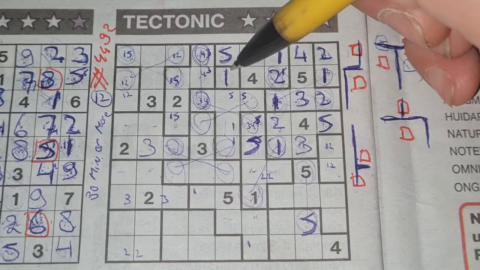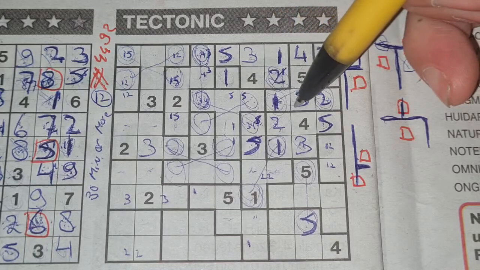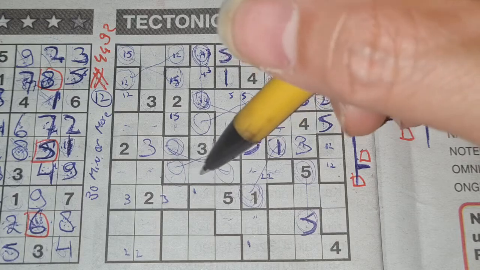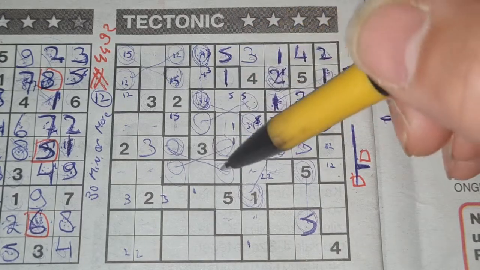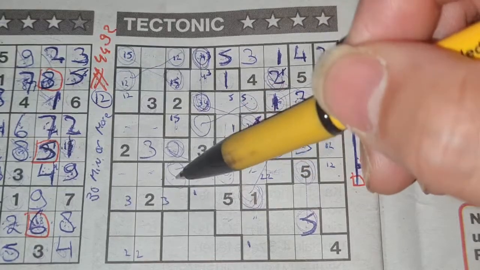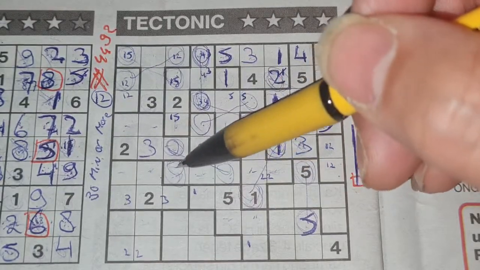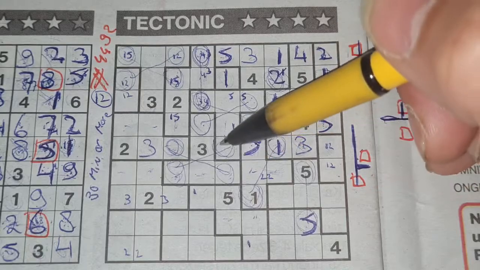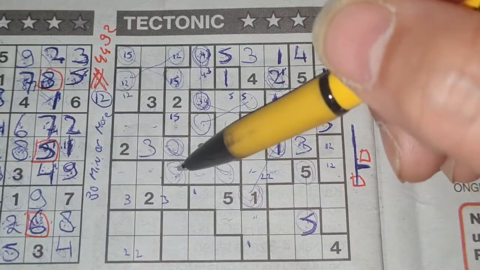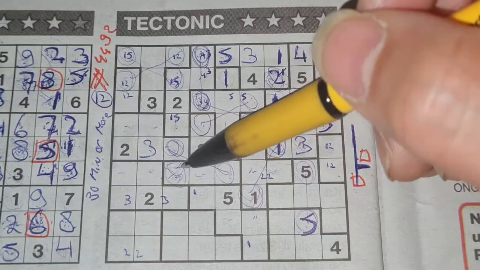I'm thinking. These 2 boxes can be a 5, so the 5 could be here, could be there. If I place the 5 here, this box is connected with that box, should be also 5. But we already have a 5 here. So it's also not a solution to place the 5 there.